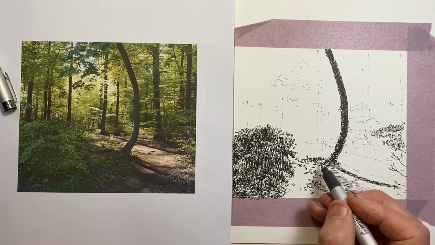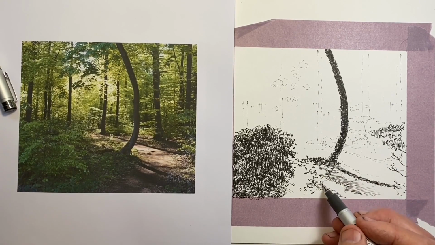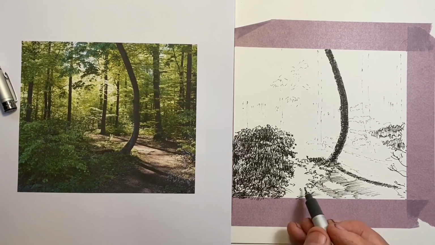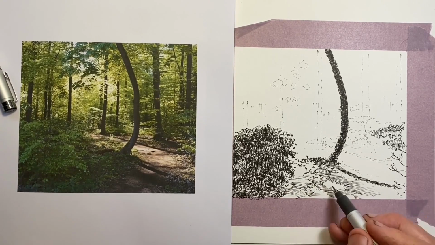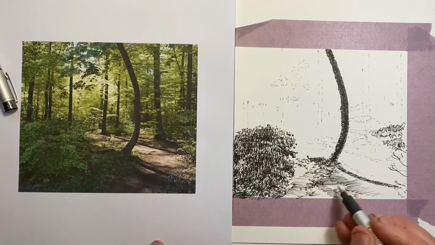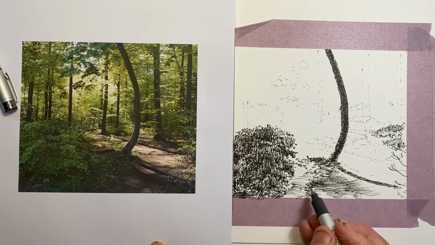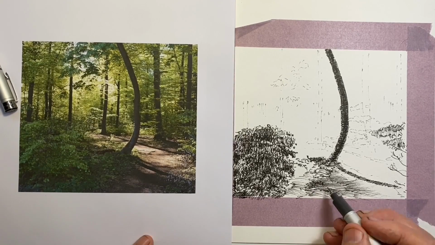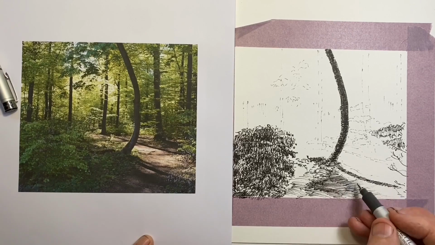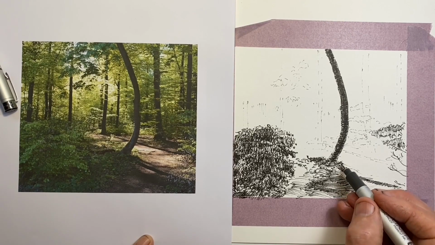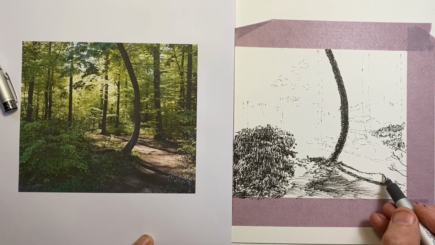And then I hatch over the entire shrub, and I'm choosing directions for my lines that approximately in some way relate to the form of the surface of the shrub, if that makes sense. And if it doesn't, have a look at my actual drawing and see if that helps.